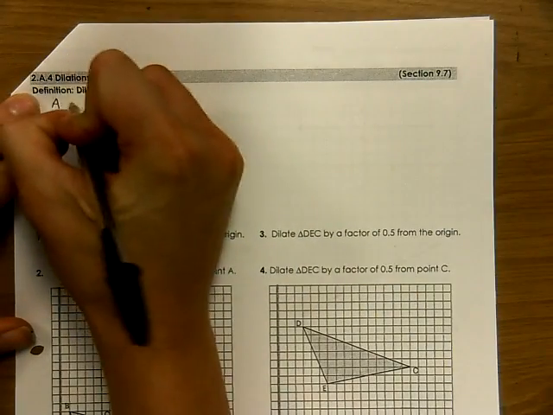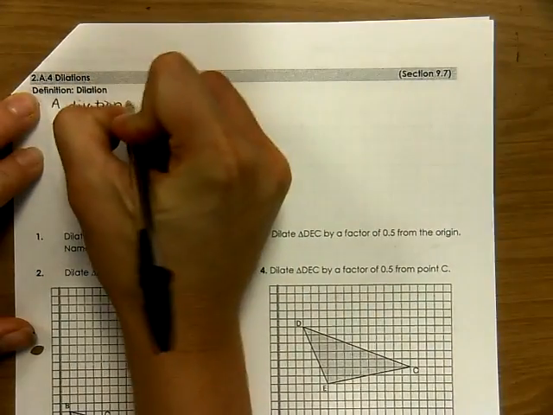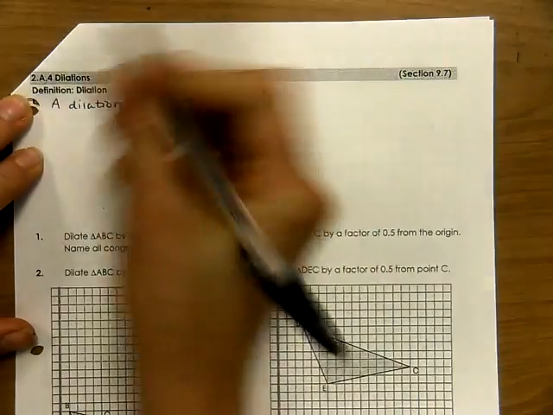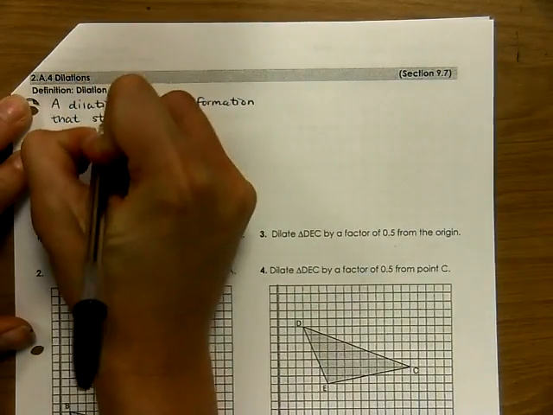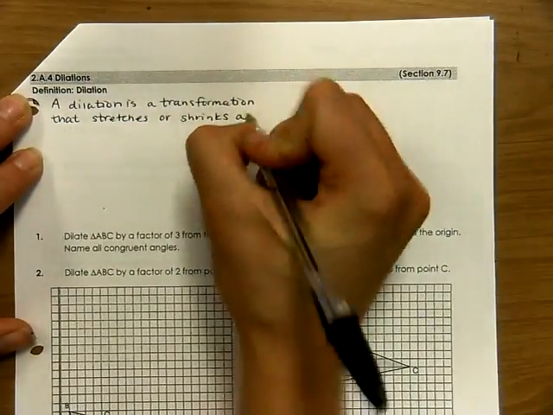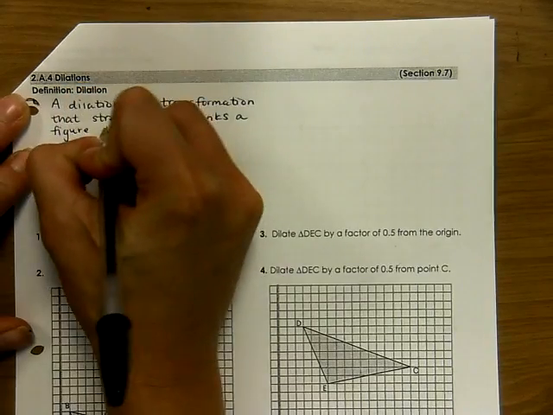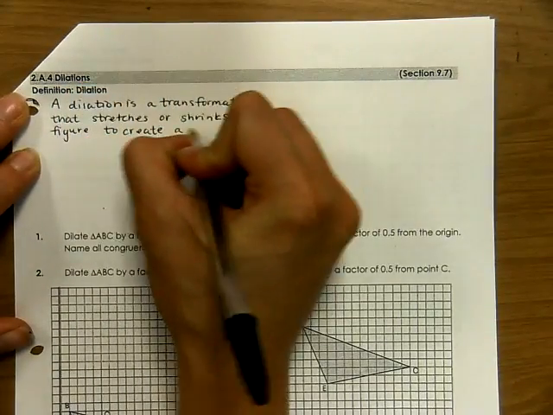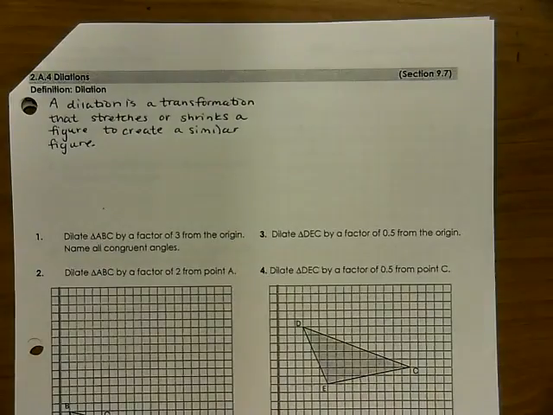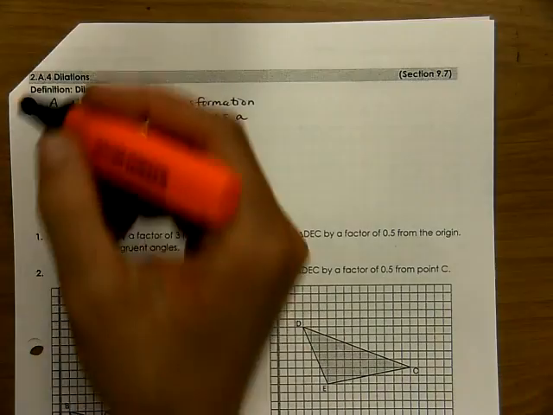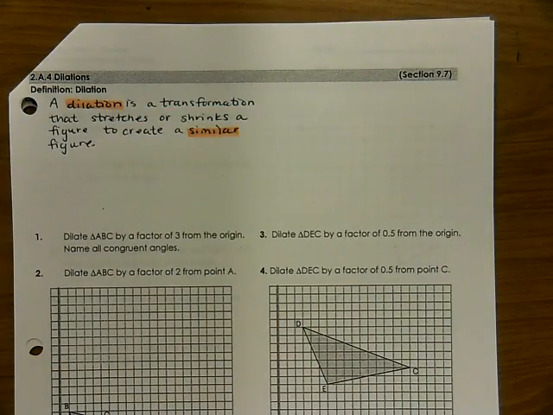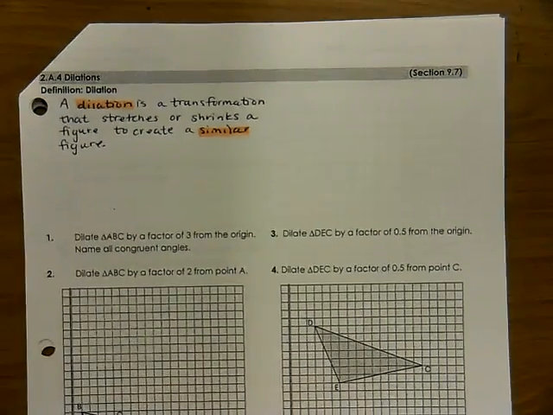So a dilation is a transformation that stretches or shrinks a figure to create a similar figure. I'm going to highlight a couple key words here. One is dilation, a vocab word. Another one is similar. The reason I'm highlighting similar is because that is a vocab term for geometry.